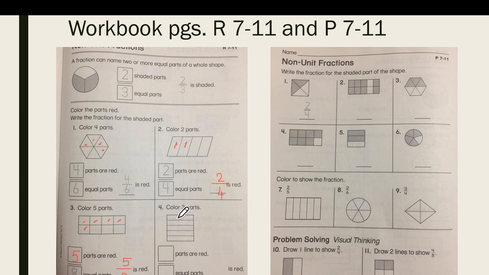Now color 3 parts, please. 1, 2, 3. So how many parts will we have red? 3 parts red. Out of how many? 1, 2, 3, 4, 5. 5 equal parts. And what will be the fraction? Number 3 on the top. Number 5 goes down. 3/5.